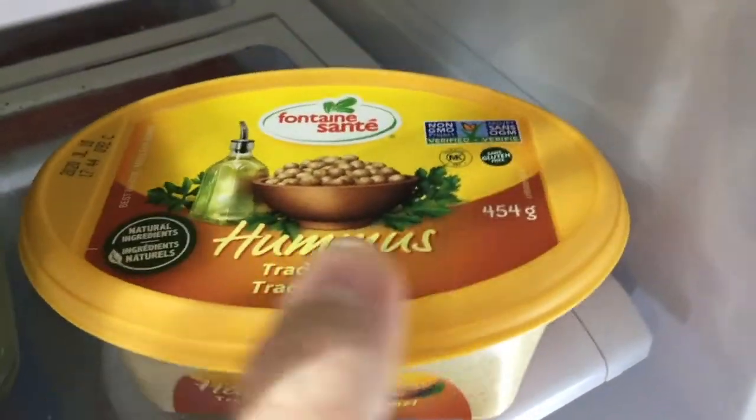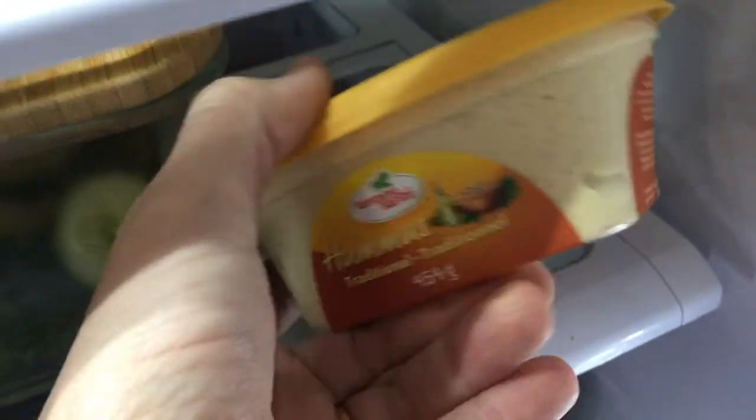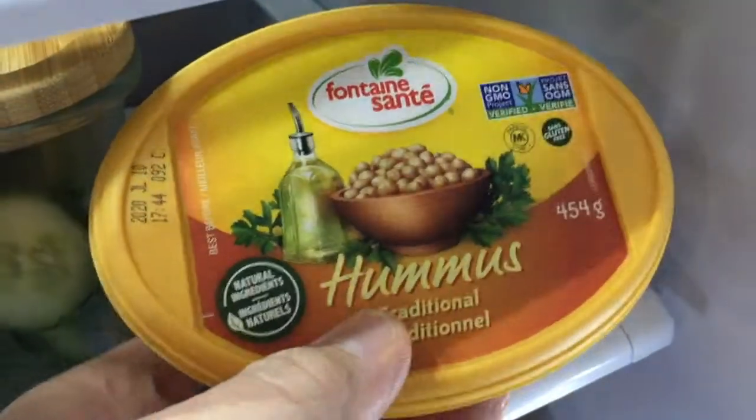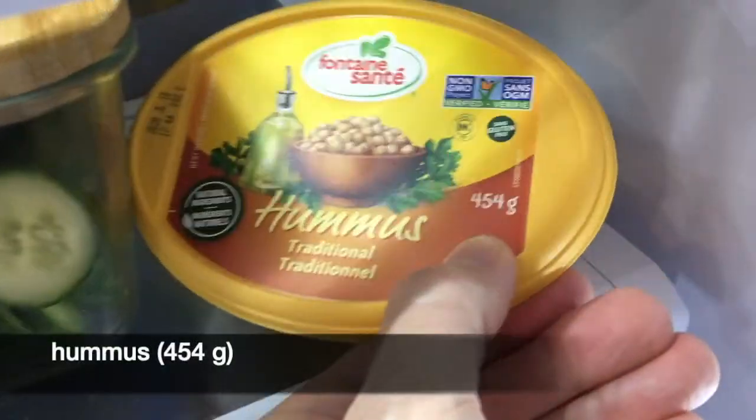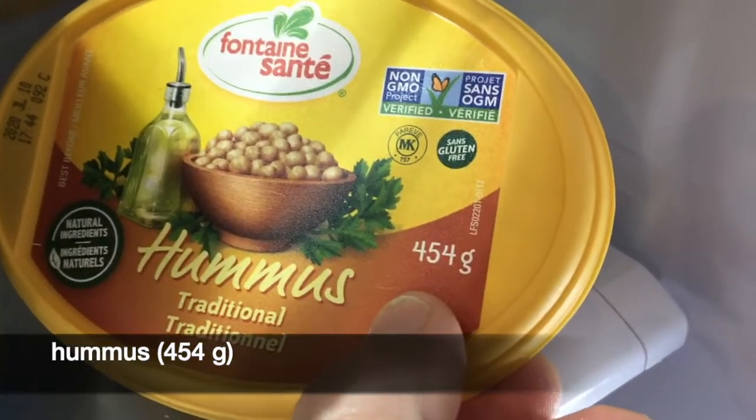I'm in the fridge now. Here's some hummus. Now hummus kind of reminds me a bit of peanut butter. It's not liquidy or anything, it's sort of thick. And look at that. It's not milliliters, it says 454 grams.